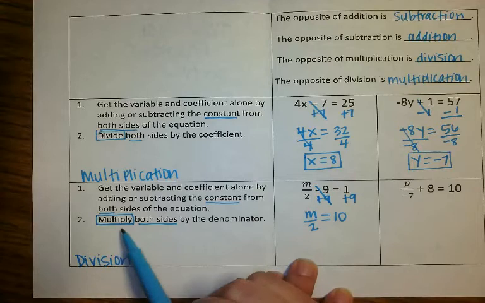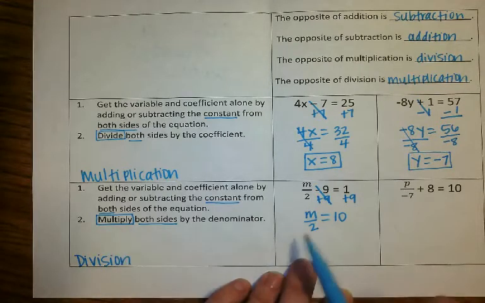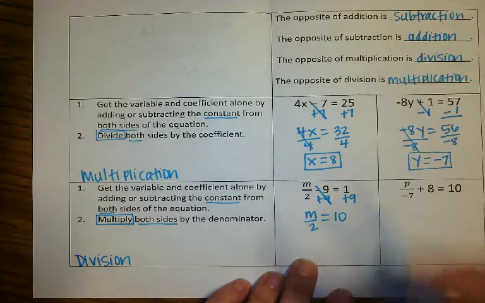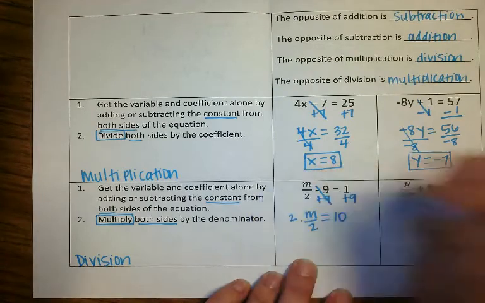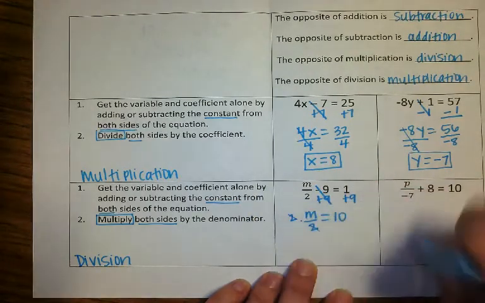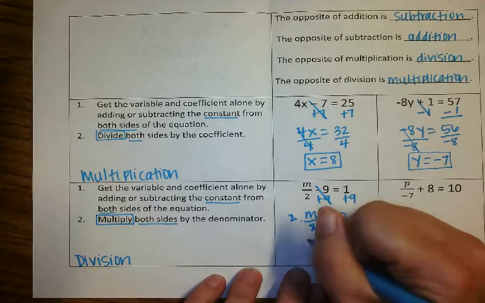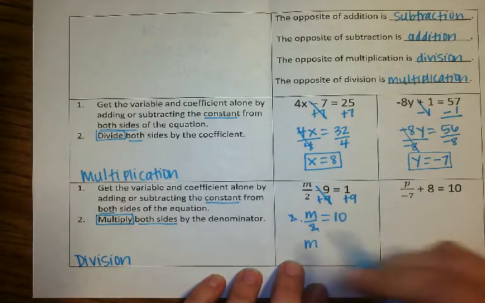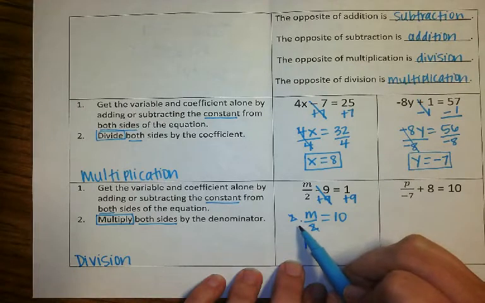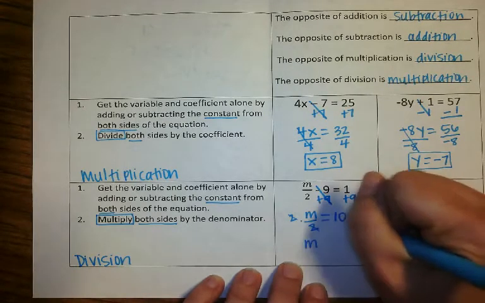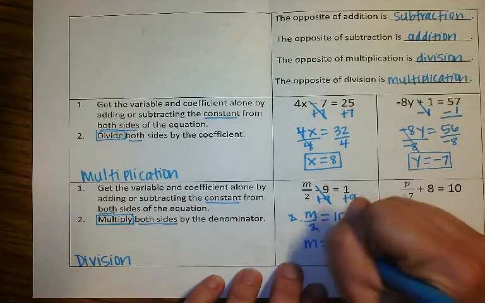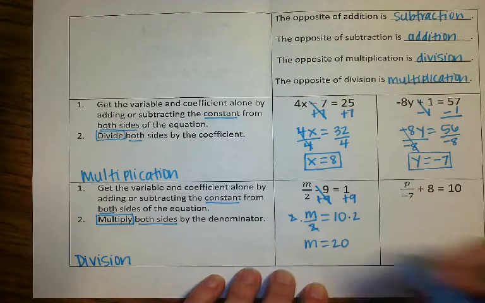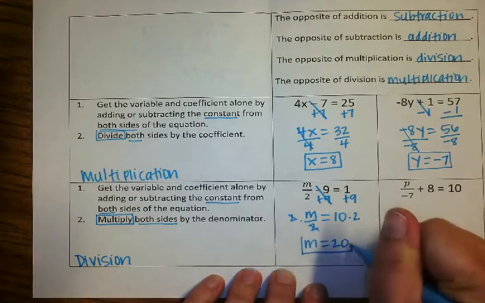Our next step is to multiply both sides by the denominator, since the inverse of dividing by 2 would be multiplying by 2. These can cross cancel and become 1, and we write 1m as just m. Since we multiplied by 2 on this side of the equation, we need to make the same change over here. So we get a solution of m equals 20.